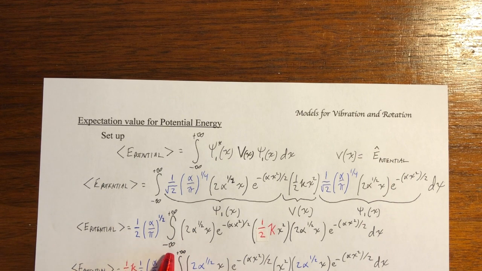And what we're left with is an integral of the remaining portions of the wave function, 2 alpha raised to the 1/2 times x times e raised to the quantity negative alpha x squared over 2 times our potential energy. What we're going to do now is take out the 1/2 k from our potential energy equation and leave everything else behind.